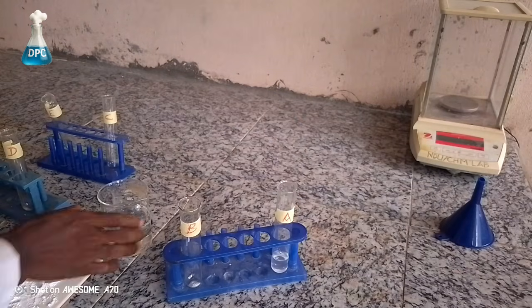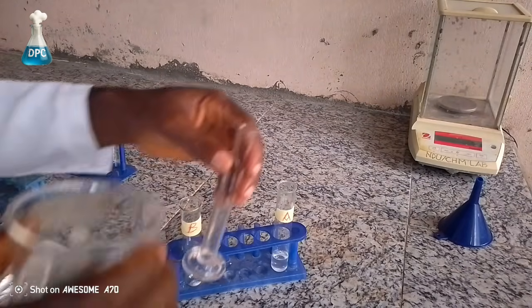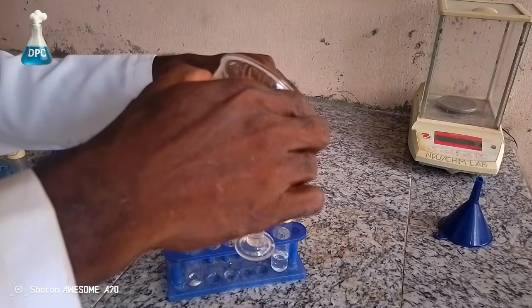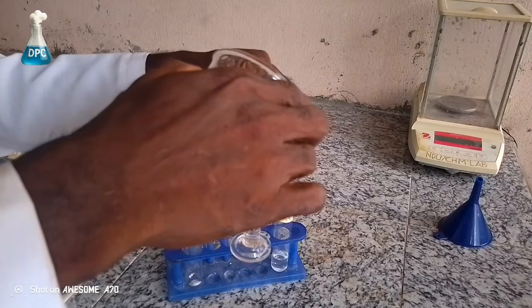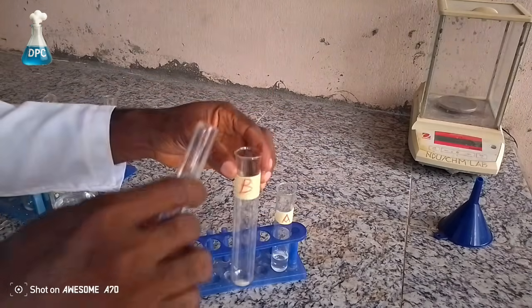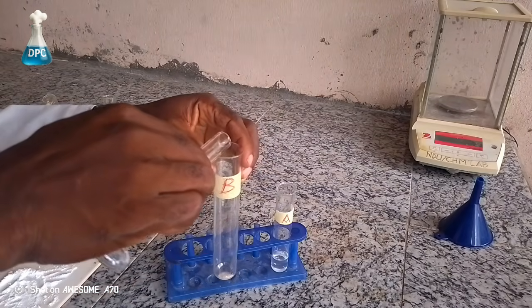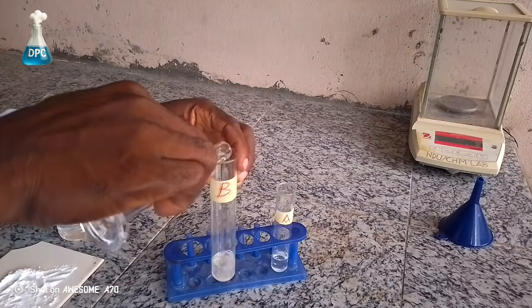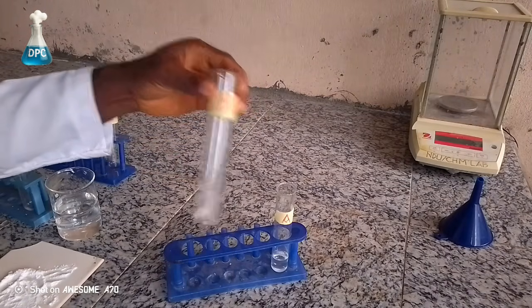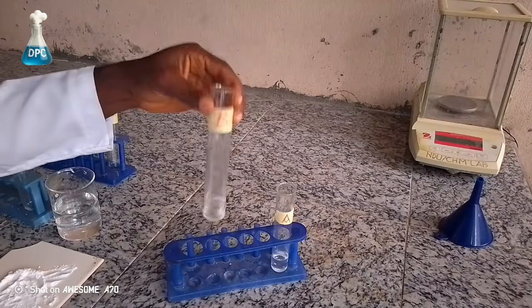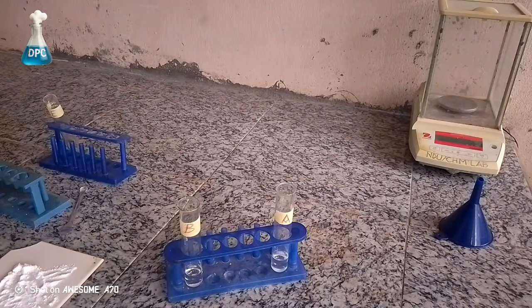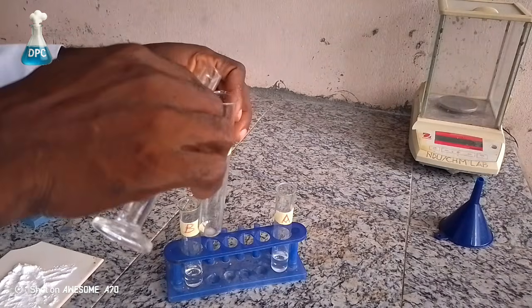A true solution is a solution where the solute is completely dissolved in the solvent, where you have a clear solution. Now 10 ml again for test tube B. Yes, you must ensure that every particle, the last particle of sodium hydrogen carbonate, is dissolved.